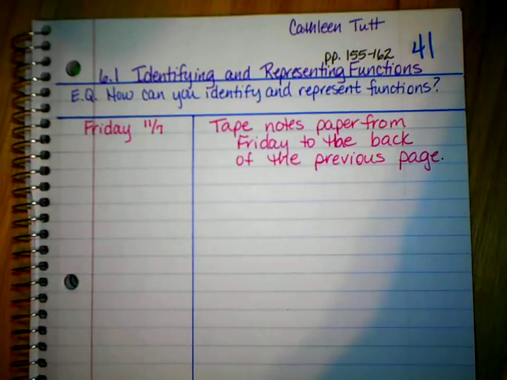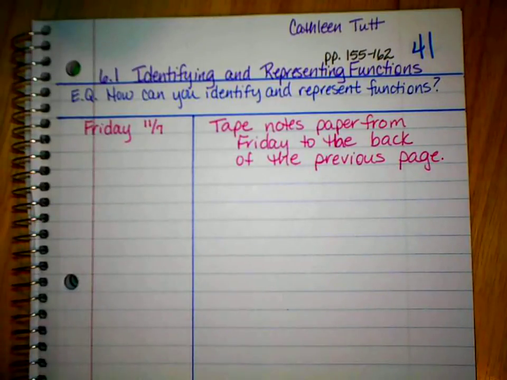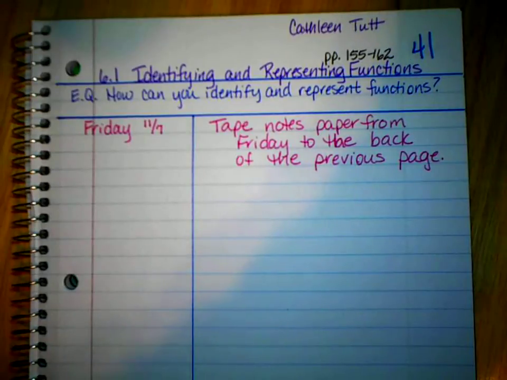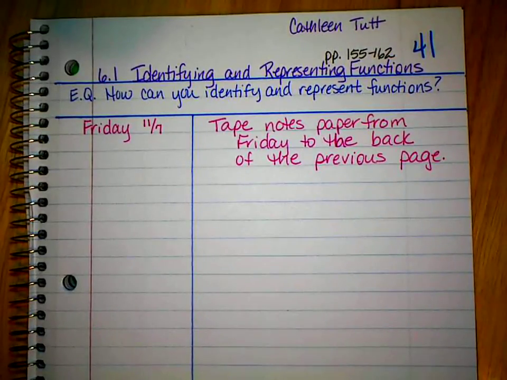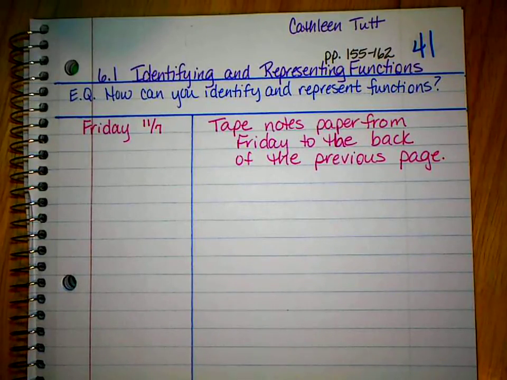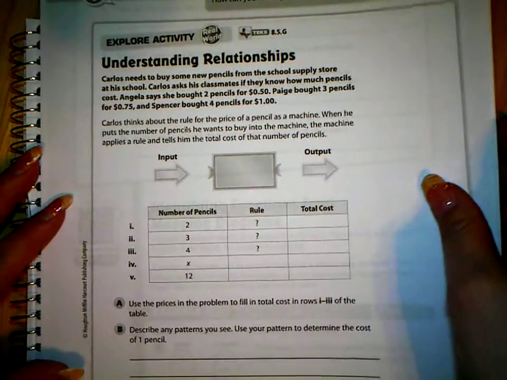Of what we did on Friday, the 7th of November. We started identifying and representing functions, where your essential question is, how can you identify and represent functions? You had a paper of notes that I had printed off for you that we took notes on. If you will tape that to the back side of the previous page, what I'm going to do now is go back through the pages of the assignment of the lesson with you, and I have my printed copy here.